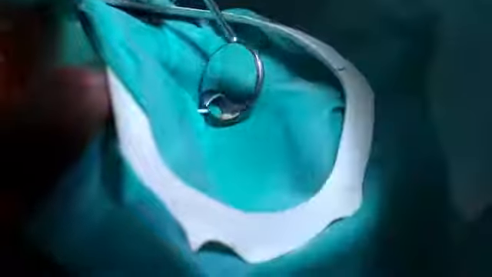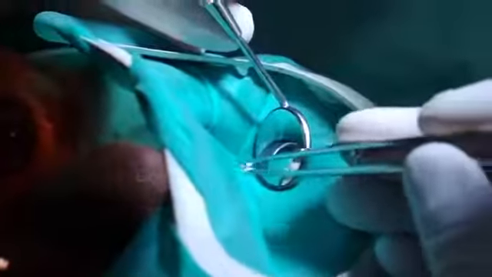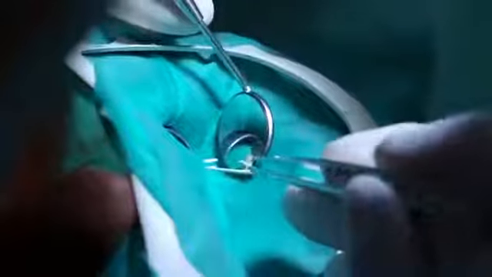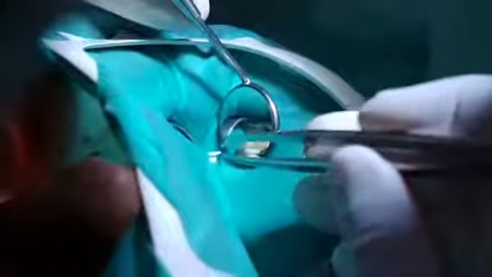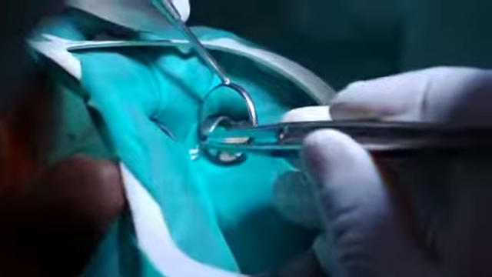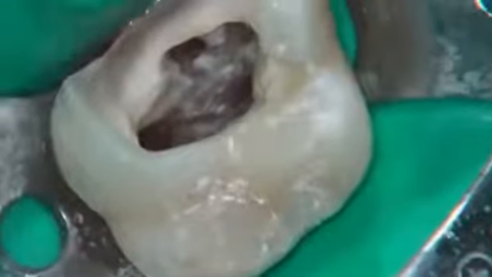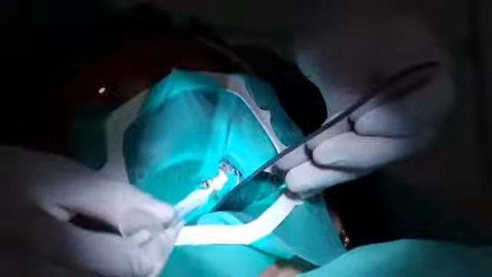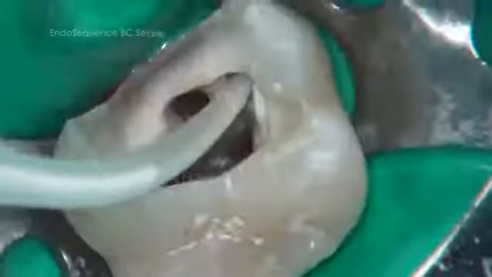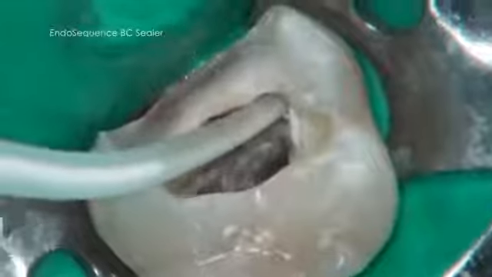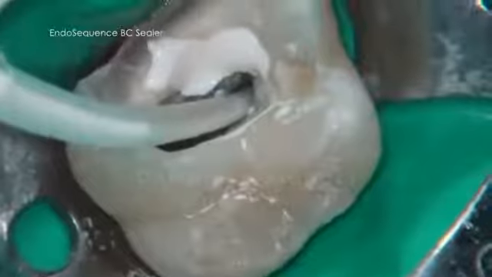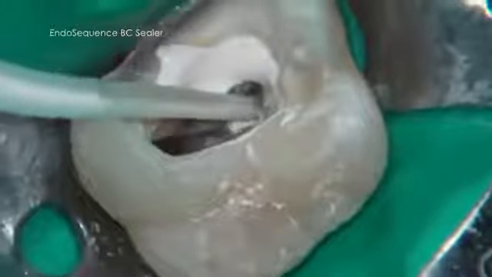The canals were finally dried with sterile paper points and filled with a pre-mixed bioceramic sealer and single cones.